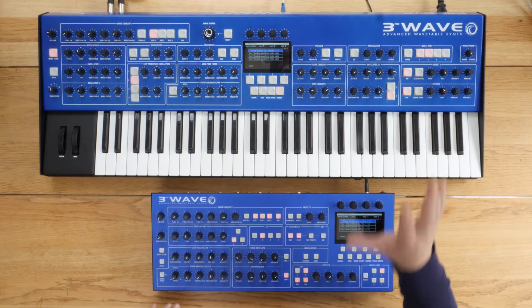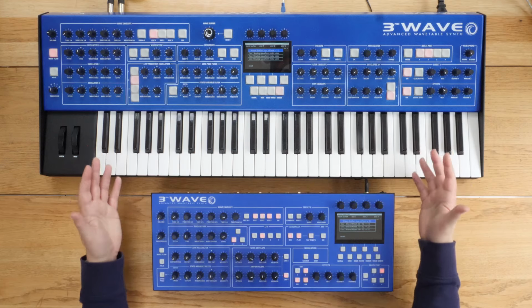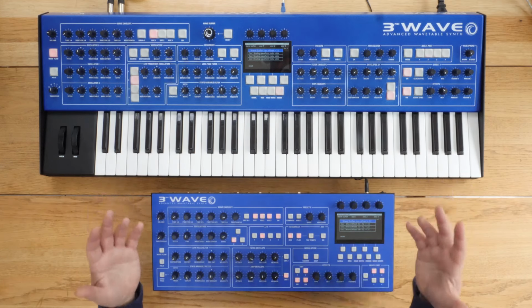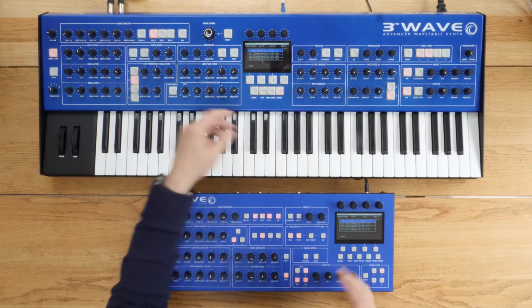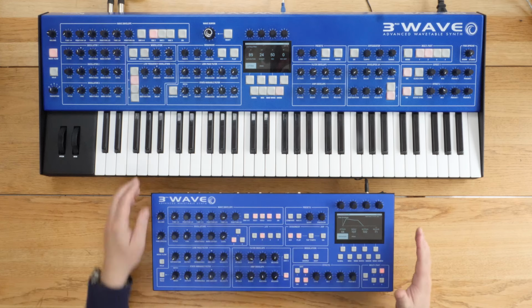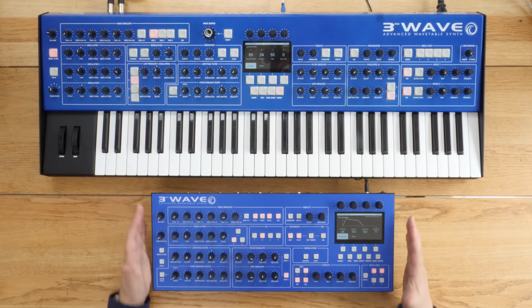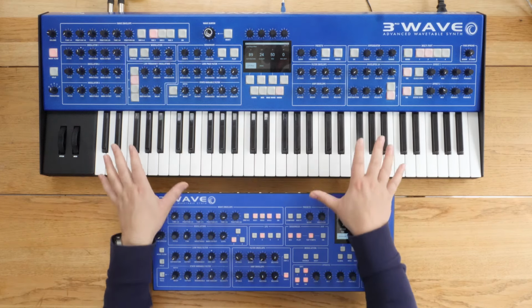Just a quick look at the differences between the keyboard and the desktop versions of the Third Wave, as I've got them both in front of me. The synths themselves are identical. We've got the same inputs and outputs on the back. They've got the same screen. They've got the same knobs. We've got smaller buttons on the desktop version, obviously to fit as much into this smaller space as possible. But the overall feel is very similar.